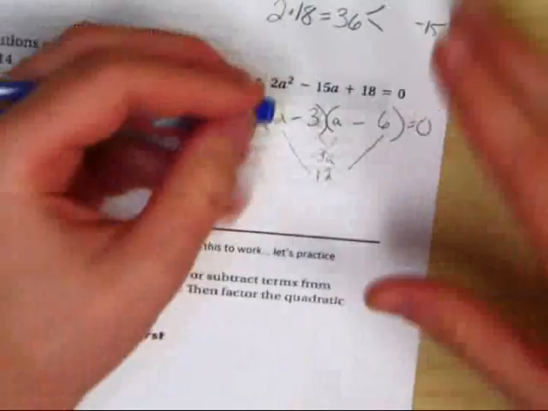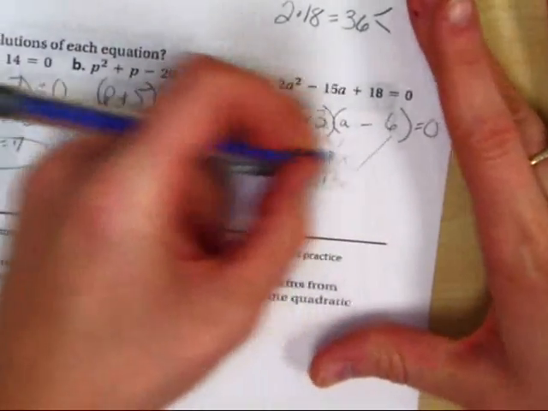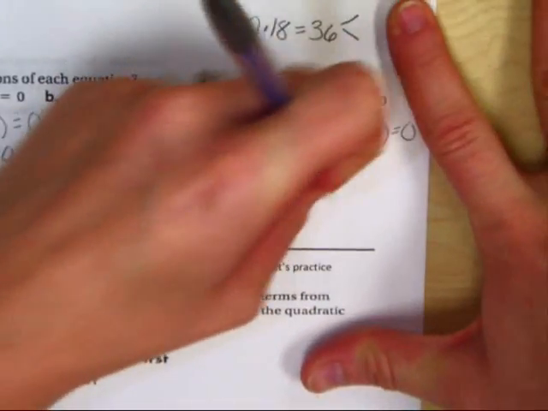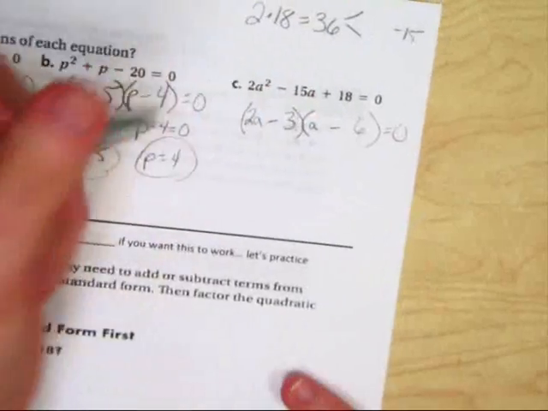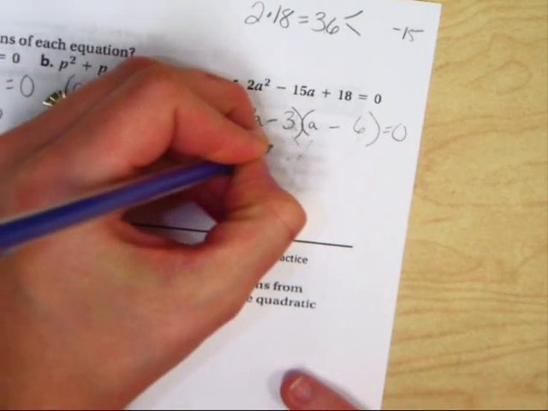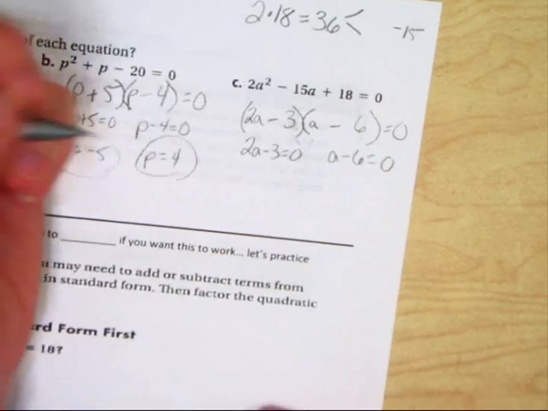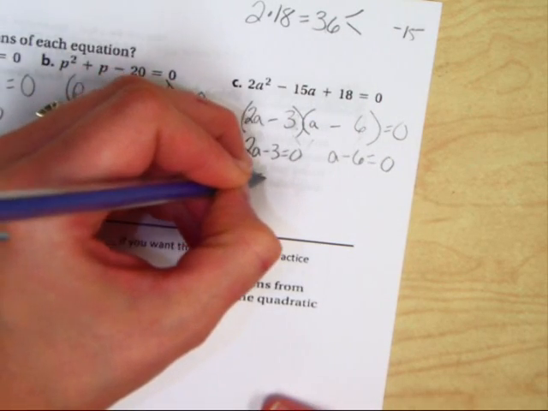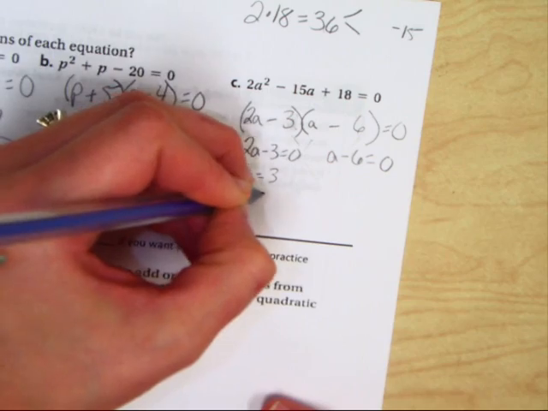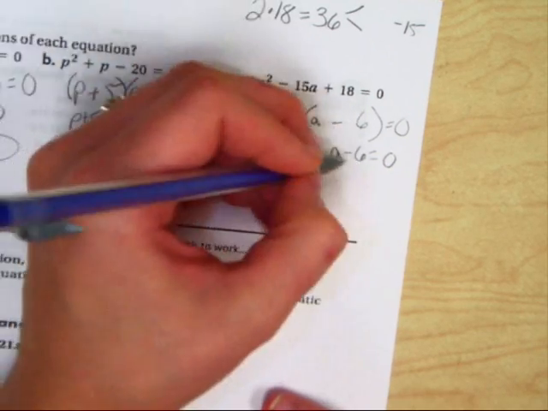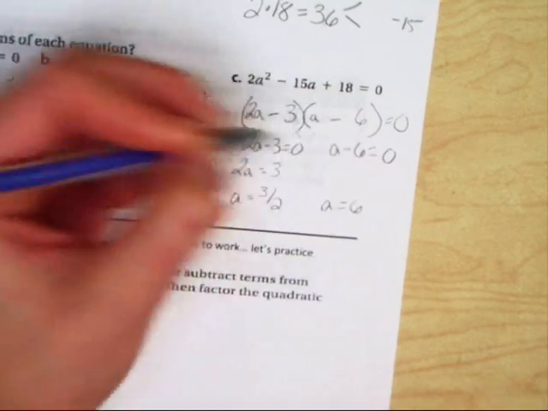Okay, use guess and check or the book way, however you do it, get it right. Okay, set this one equal to 0. 2a minus 3 equals 0. a minus 6 equals 0. Add 3. 2a equals 3. a equals 3 over 2. Add 6. a equals 6.